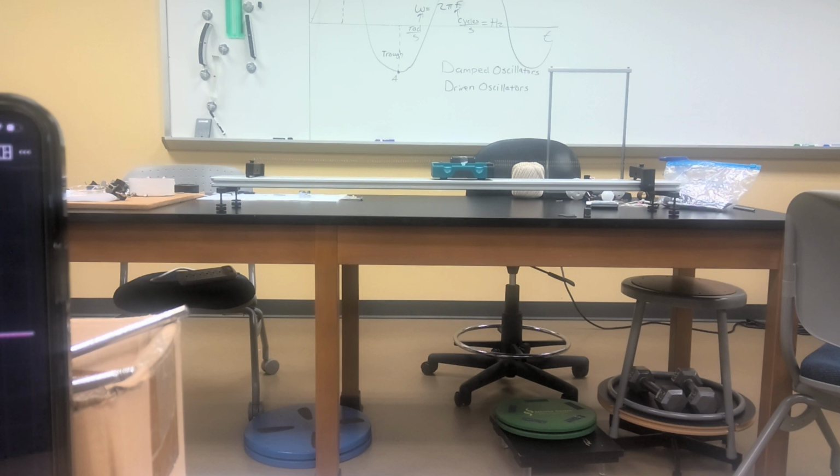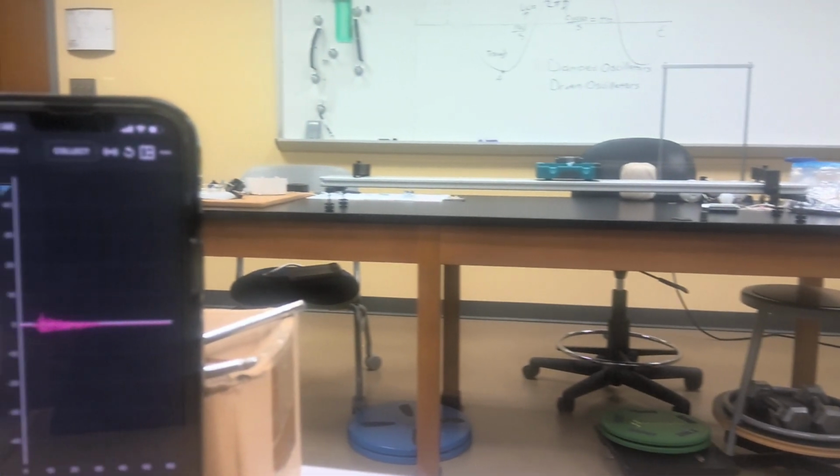Now, a driven oscillator is one where you use an external force to keep the object moving, or keep the object oscillating. I'm going to share an example of a driven oscillator in my next video. I'm also going to play around with a pendulum, or a series of pendulums, pendula, that's the proper plural form. I'm going to deal with a series of those in this video as well.